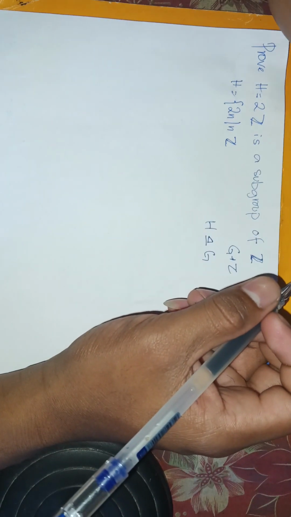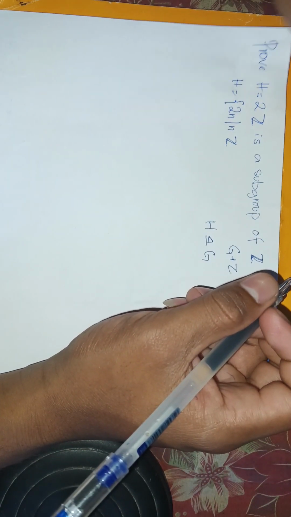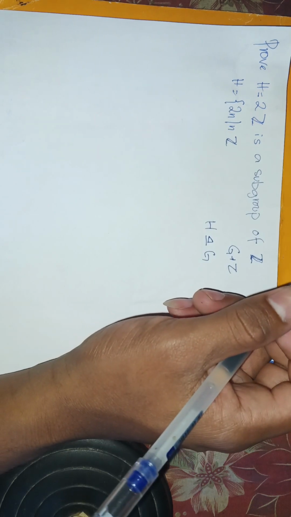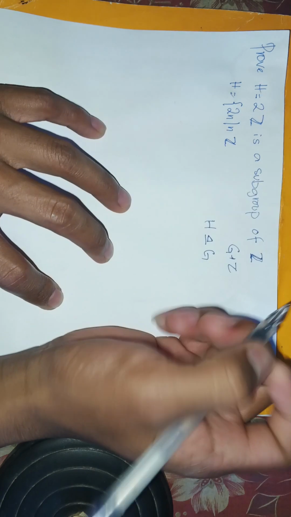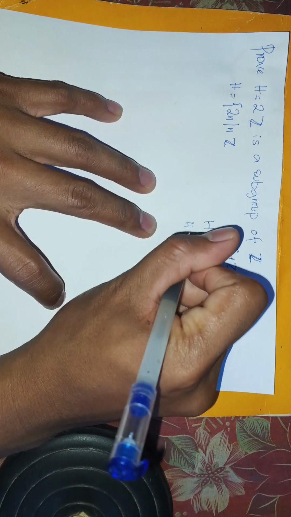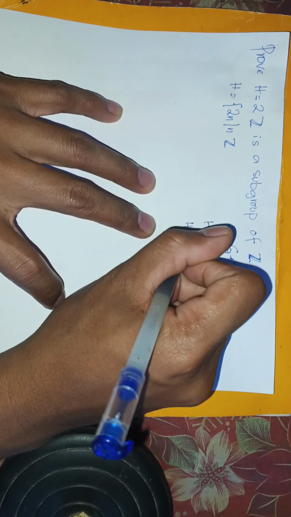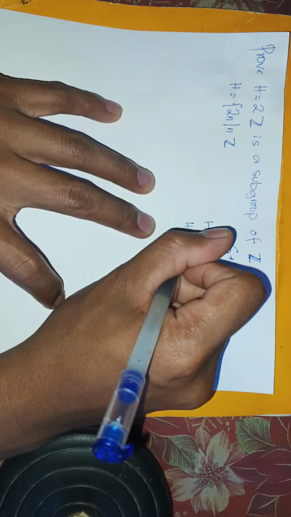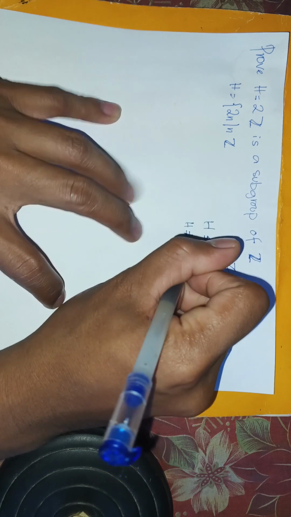The first condition is that H is not empty.